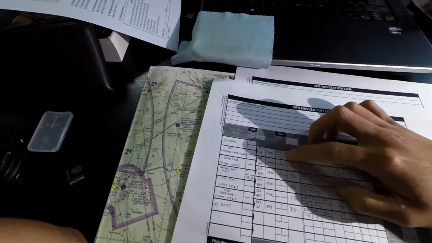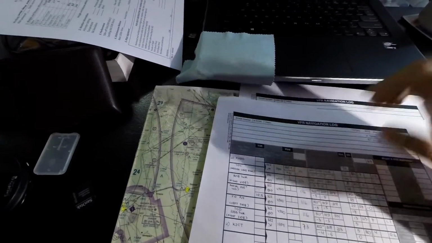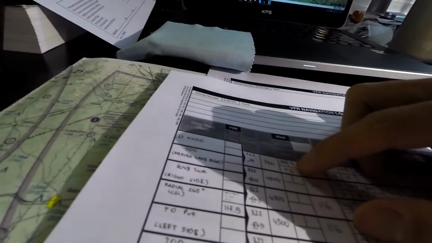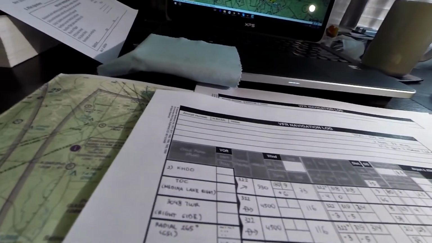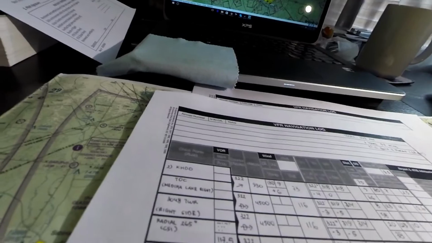And this is our wind aloft. This is the wind aloft, wind 180 at 9 knots, and then the temperature will be around 6. I use the San Antonio section or area because it's closer to our route.